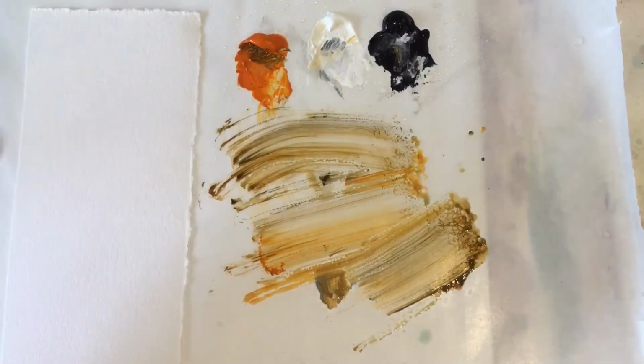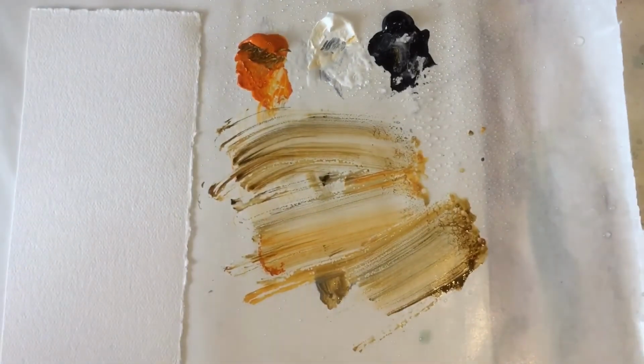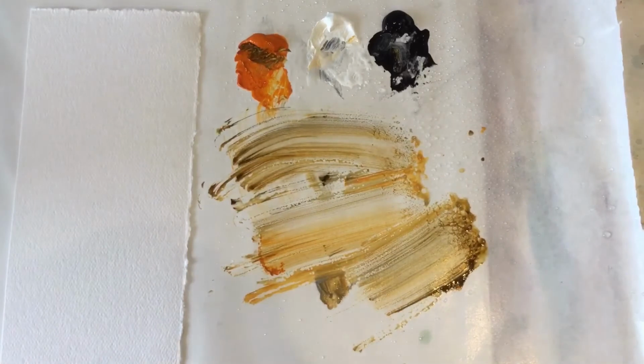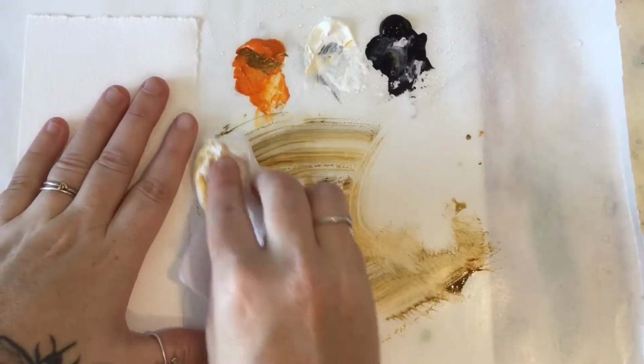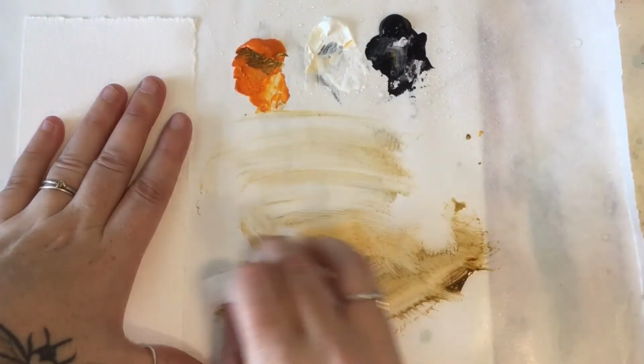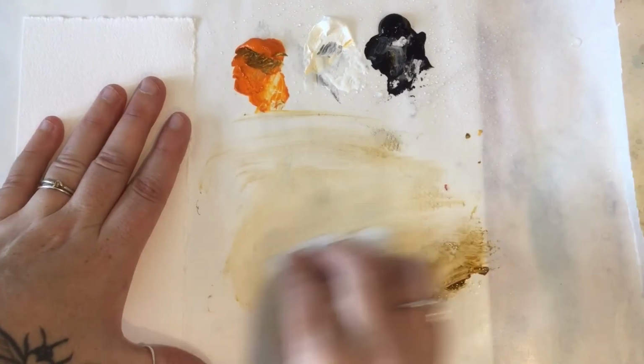Looks kind of messy at first, but then take another paper towel, wipe away, and then you have a whole nice new space to work with.